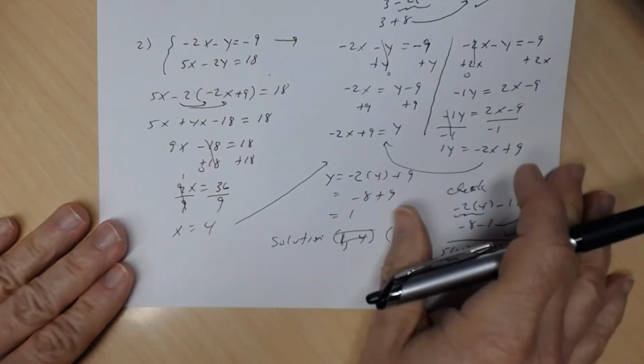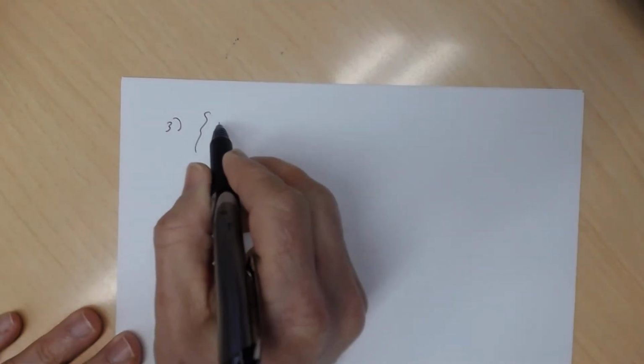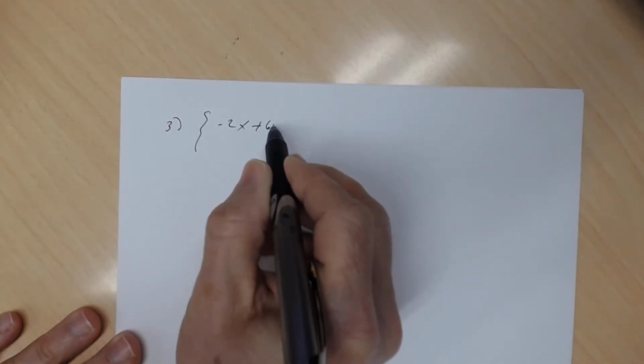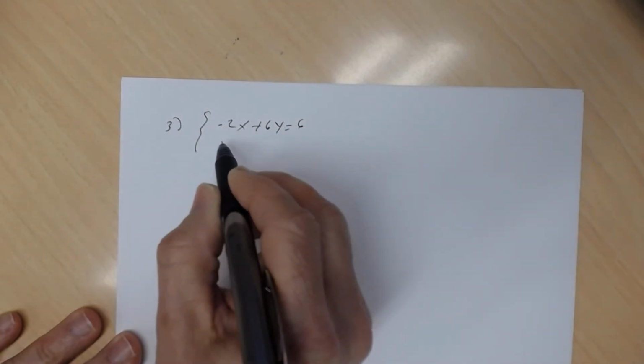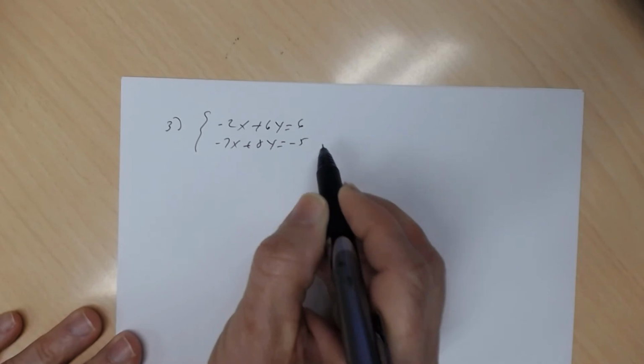All right, so that was number 2. Number 3, you have this system: negative 2x plus 6y equals 6, and negative 7x plus 8y equals negative 5.